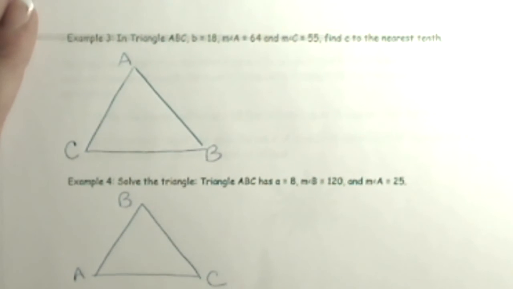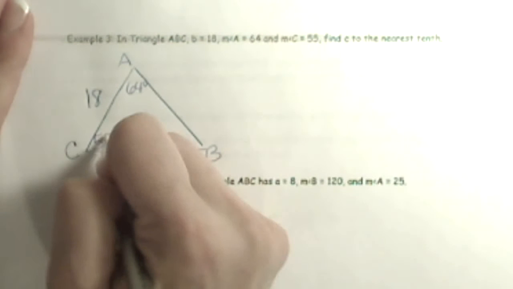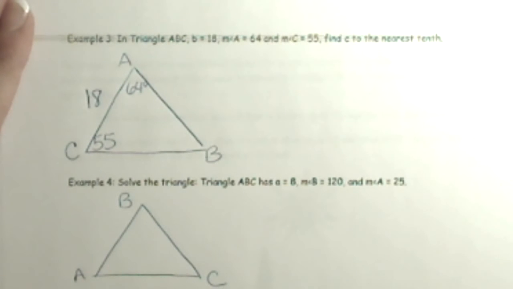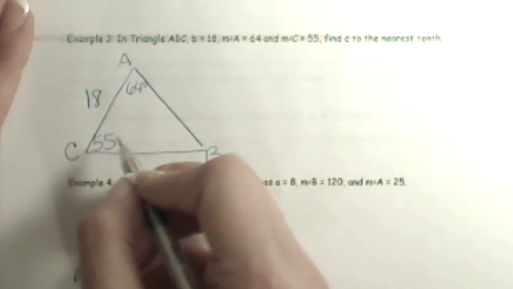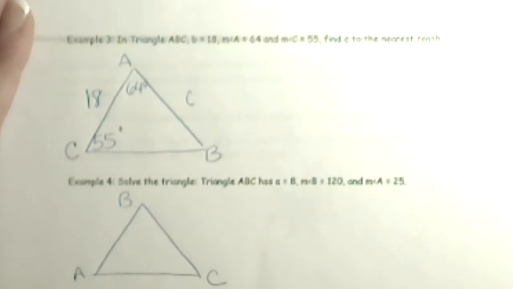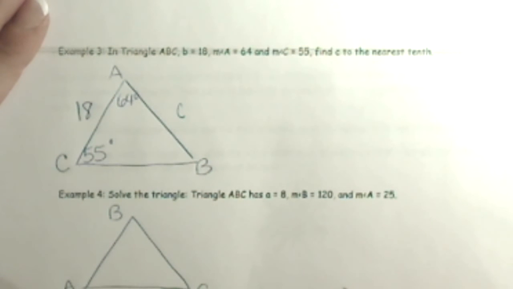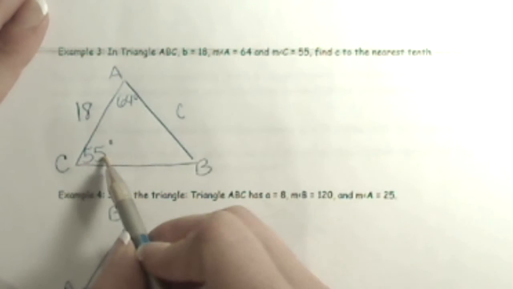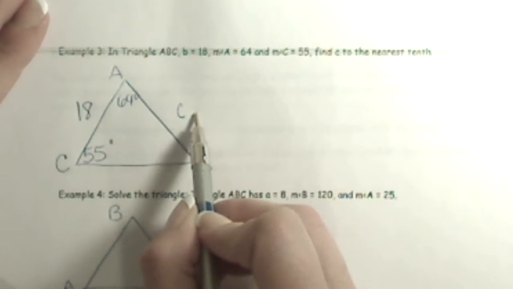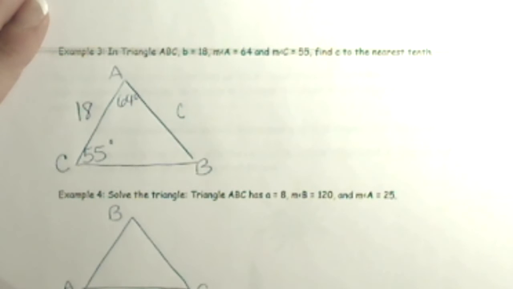In triangle ABC, b is 18, the side opposite angle B. The measure of angle A is 64, and the measure of angle C is 55. We are asked to find side c to the nearest tenth. Okay, I don't think I'm actually going to solve this one because it's very similar to the other one we just did. Sine 55 over c and sine 60. Oh, it's not very similar to the other one we just did.